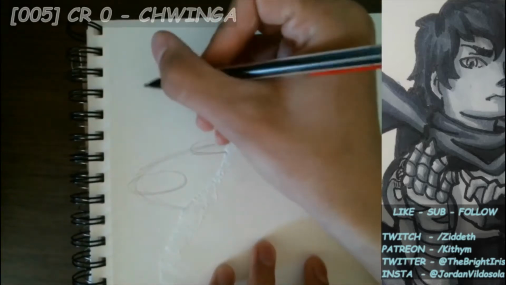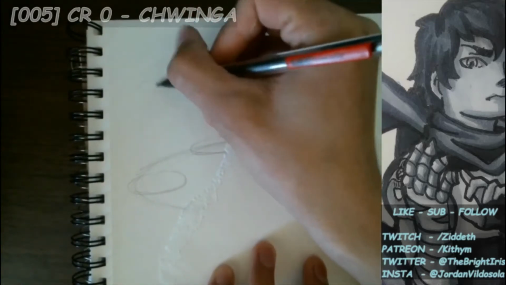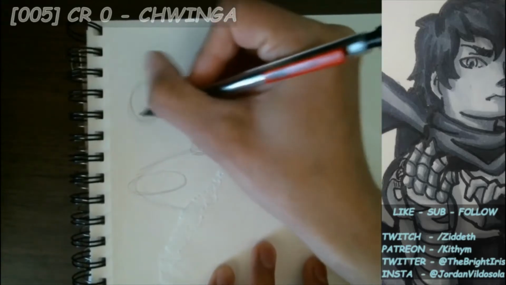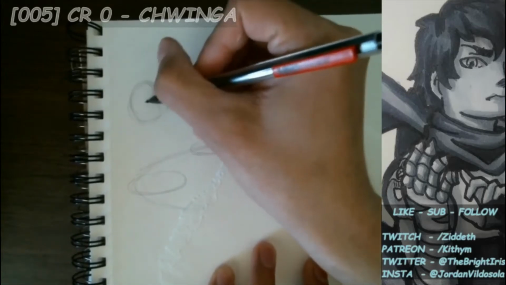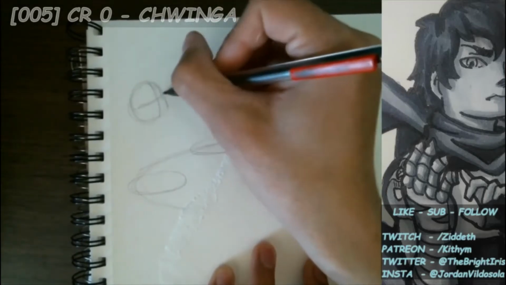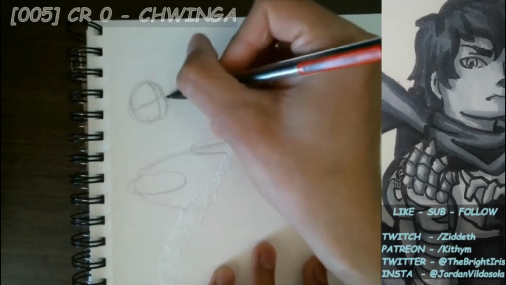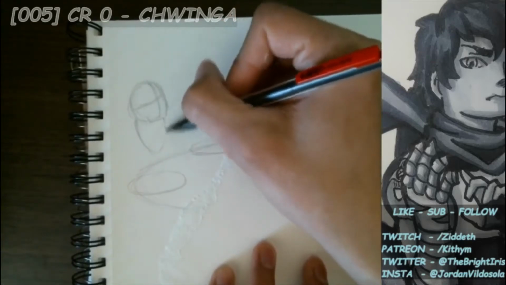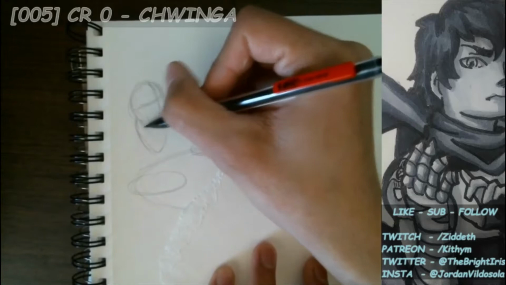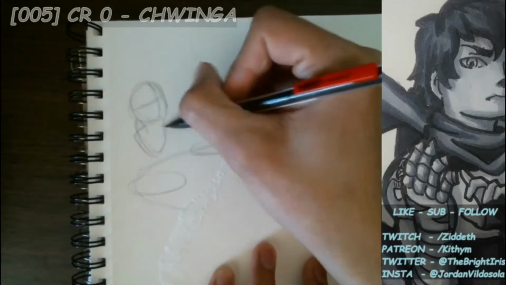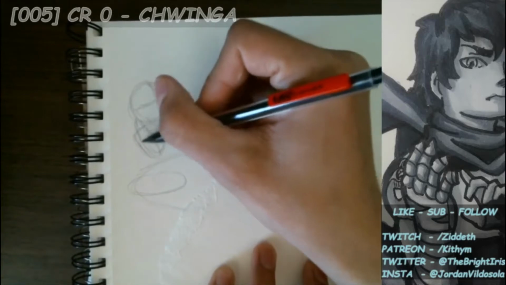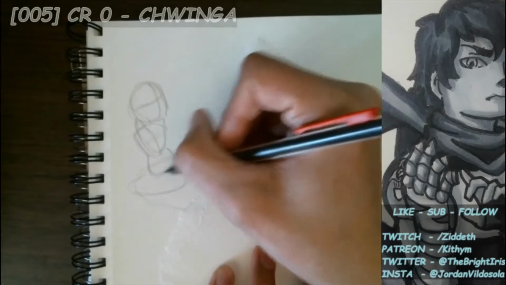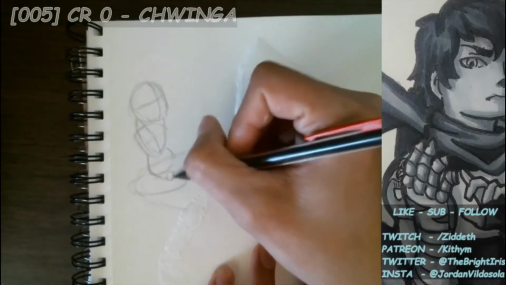Now the first Chwinga I have over here is going to be kicking back, lounging. So I'm going to draw a circle shape for the face and the cross technique to figure out where the features are going to be, roughly. Chwinga being so small, we're going to use chibi proportions, which is usually about 3 heads high. So the torso is about the same size as the head, the hips are about the same size as the torso, and the legs and knees are a bit smaller.